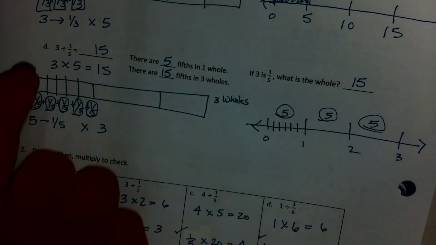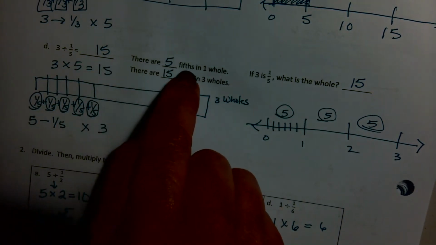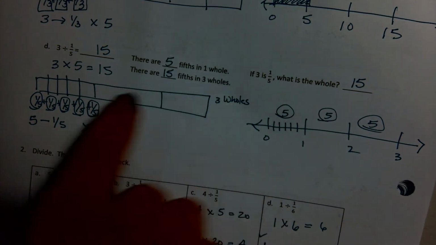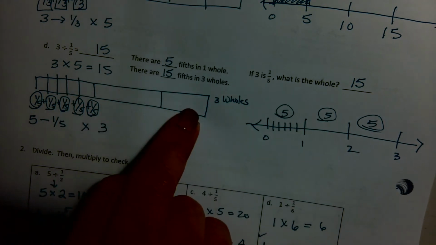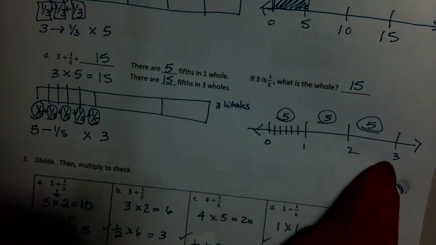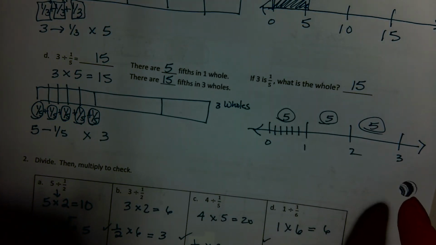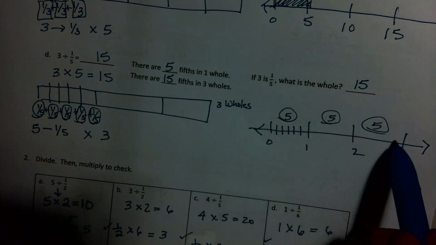Then we have 3 divided by 1/5 is 15. There are 5/5 in one whole. So there are 15/5 in three wholes. If there are 5 here, it's 5 times 3, right? It's 15. So if 3 is 1/5, what is the whole? 15. Oh, wait. The whole is 15. 5, 10, 15.